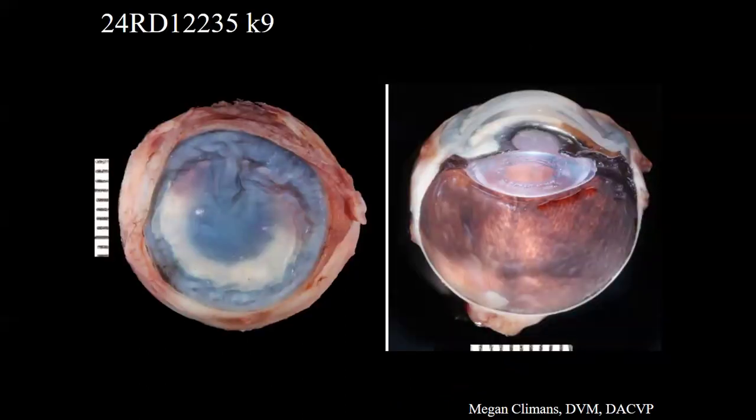All right, so this is a 2-year, 8-month-old neutered male Alaskan malamute. This case has an interesting history. I'll give you all the history up front.